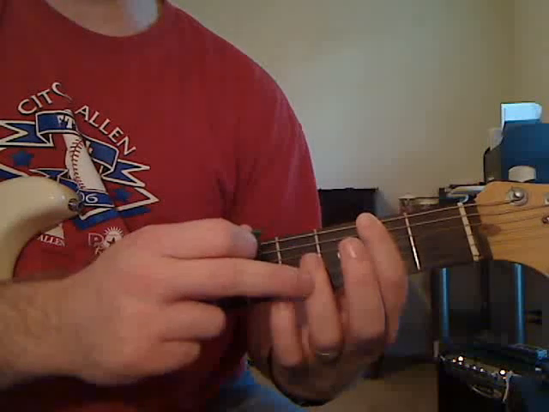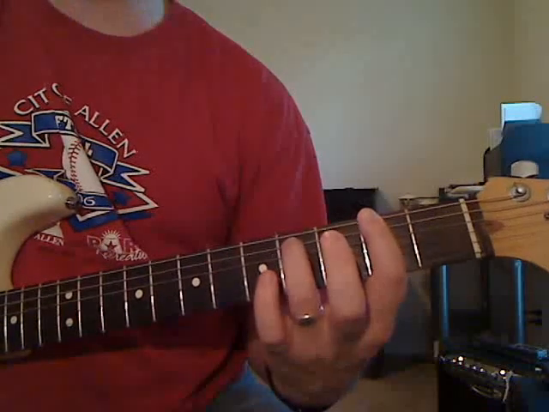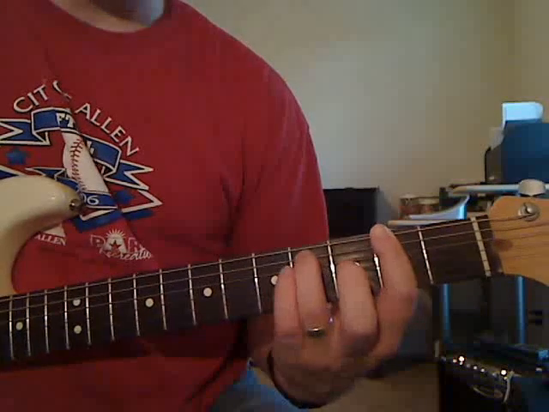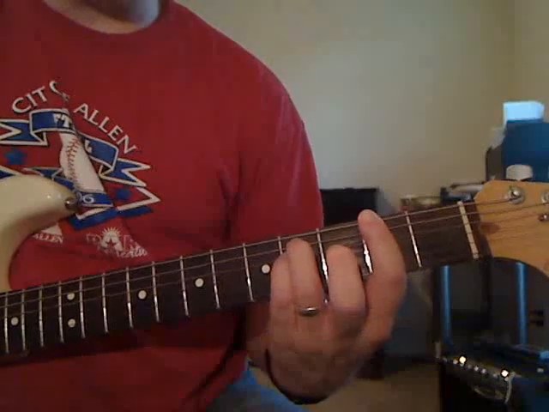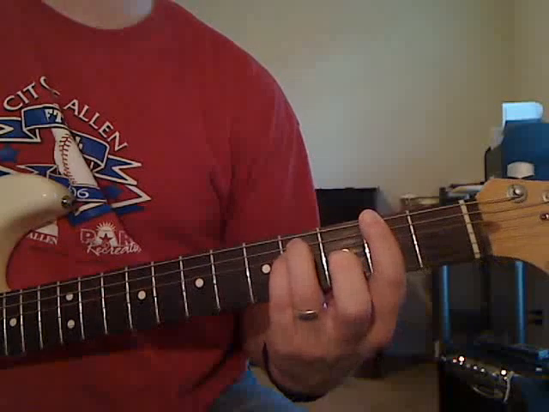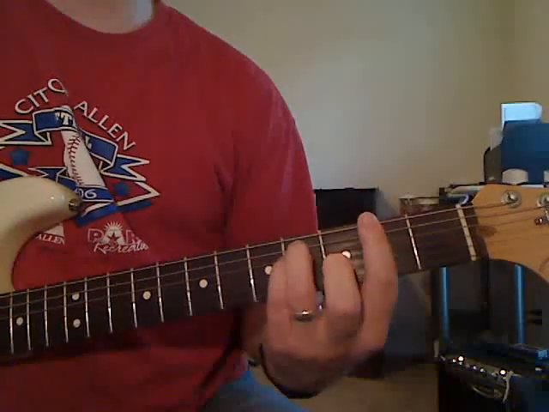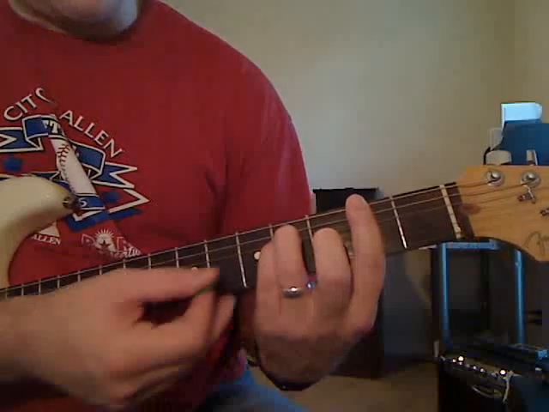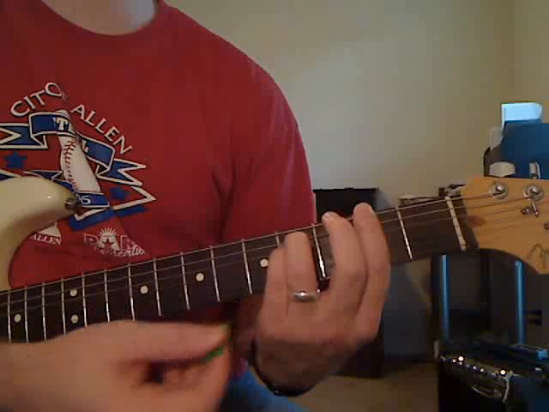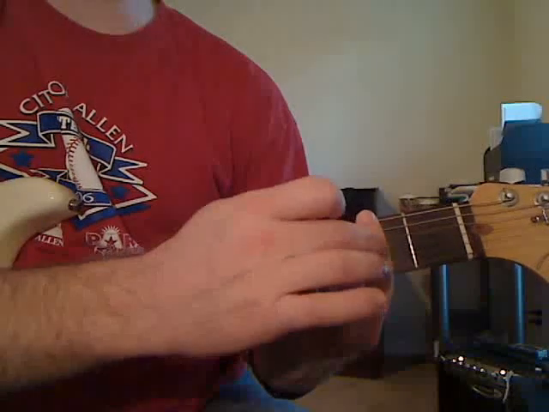Then you're going to take your 3rd finger and put it on the 4th fret of the A string. Okay? Then you're going to take your pinky and put it on the 4th fret of the D string. Okay? And then I'm actually barring the rest of the strings with my 1st finger. So the G string, the B string, and the E string are all barred in the 2nd fret by my 1st finger.